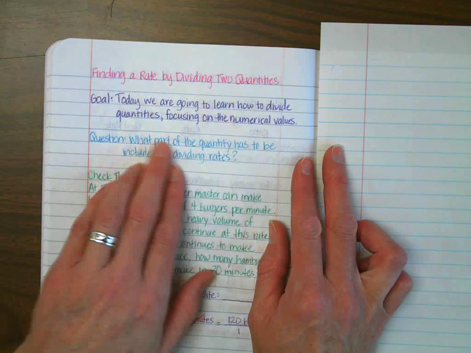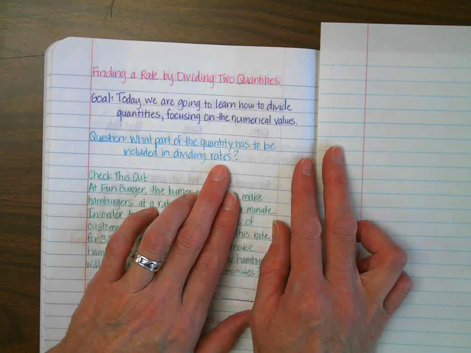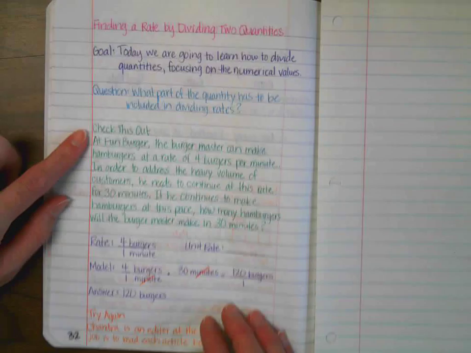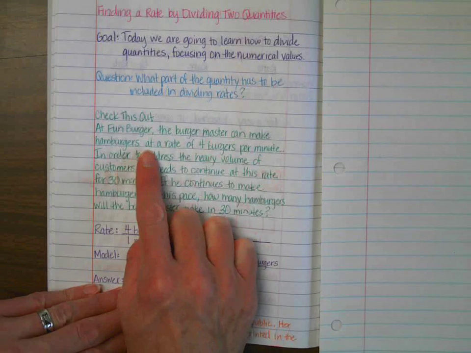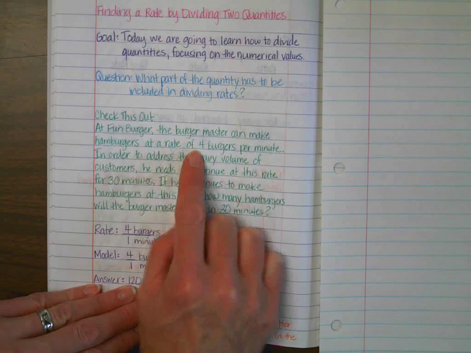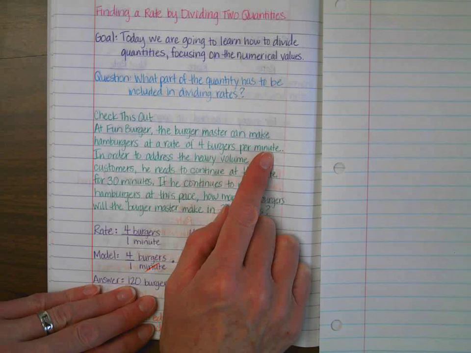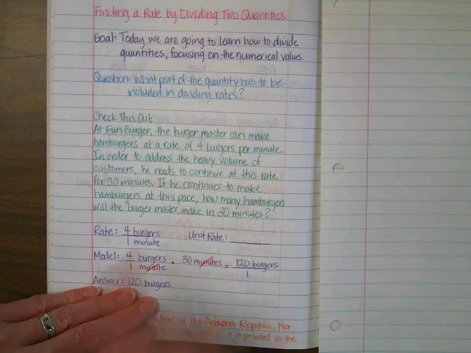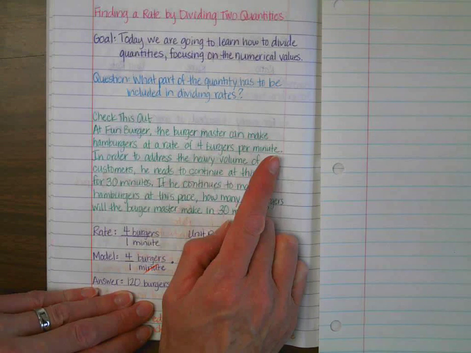Okay, question. What part of the quantity has to be included in dividing rates? Interesting. Check this out. At Funburger, this is a fun one. The burger master can make hamburgers at a rate of 4 burgers per minute. Everybody visualize that. Set the timer on your watch. You have 1 minute. This burger master can make 4 burgers in 1 minute.